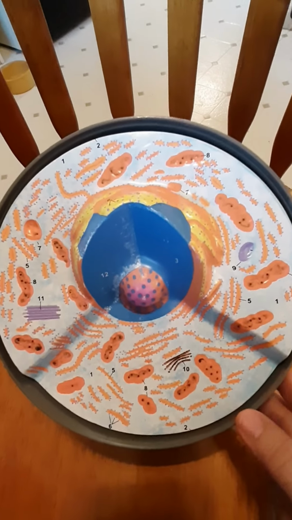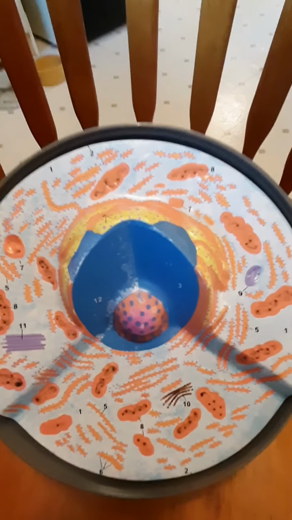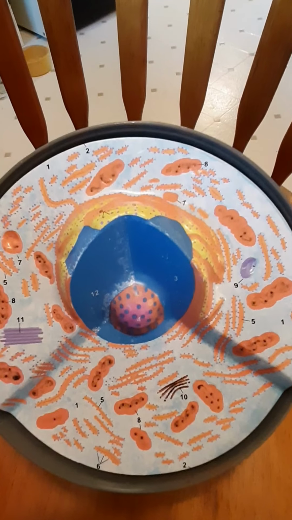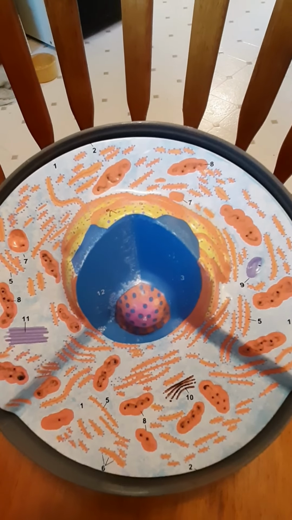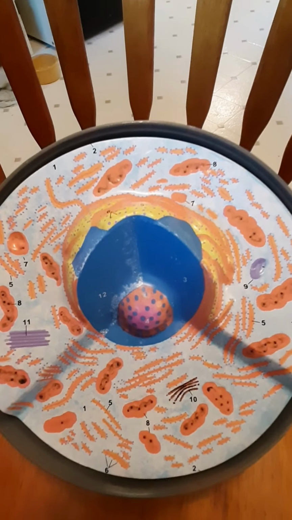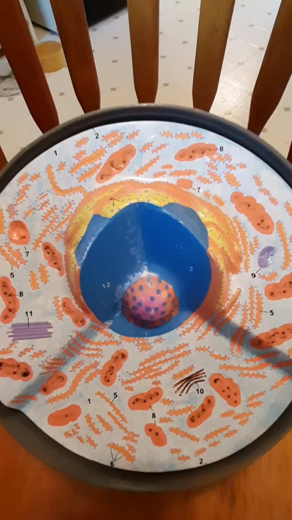Hi, Bio 111. Okay, starting off with the first of the models in your lab packet is the first of the 2-cell models. So this is our round cell model. The other one is more like a 3D cell model. And following along in your lab packet, let's start identifying by the number.